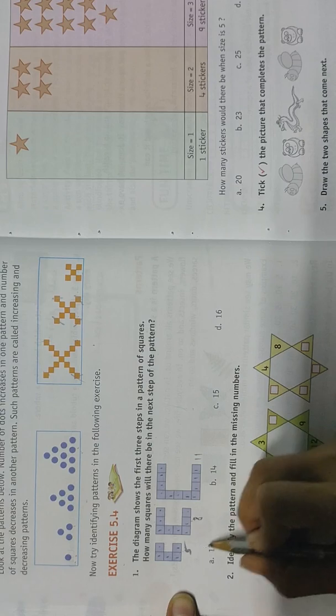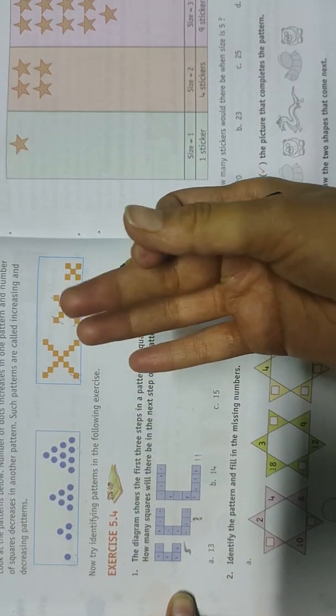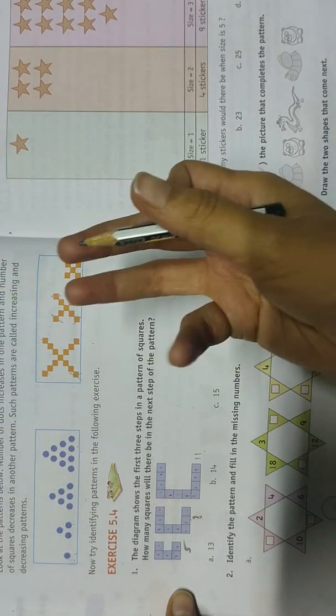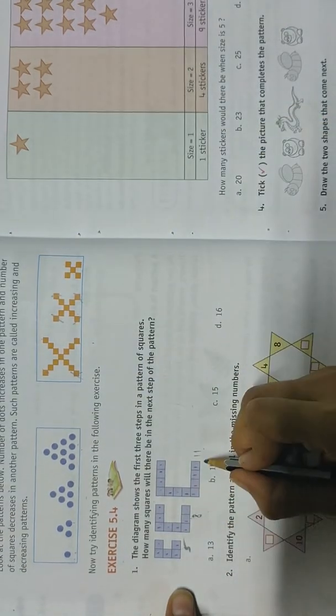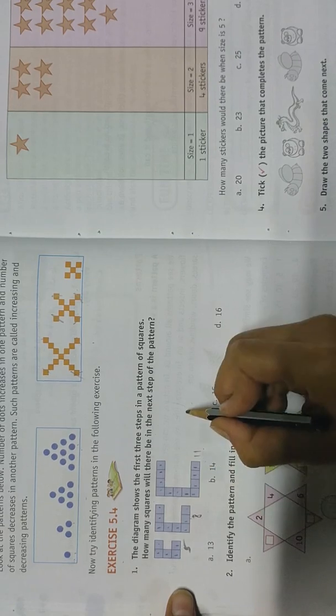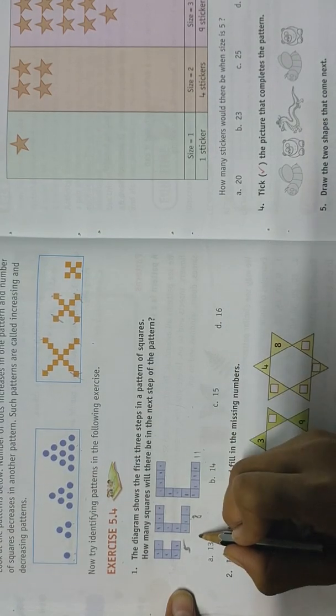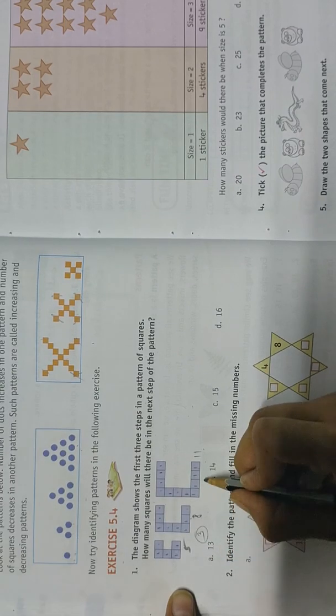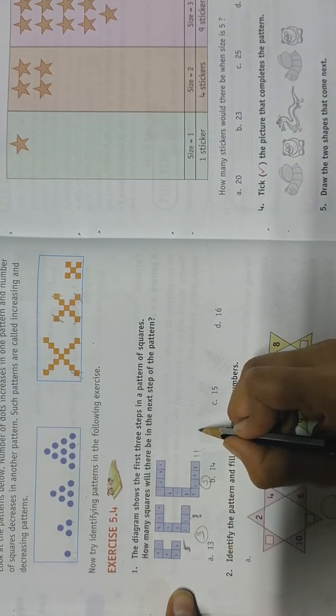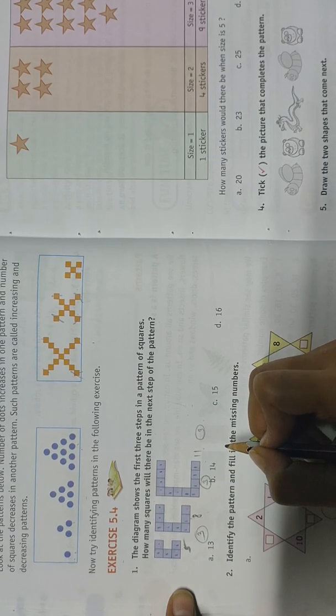So 11. How many squares are increasing each time? From 5 to 8, that is 6, 7, 8, so 3 squares increased. Now from 8 to 11, 9, 10, 11, so again 3 squares increased. For the next shape, how many squares will increase? As here 3 squares are increased, and here also 3 squares are increased, the next time also 3 squares will increase.